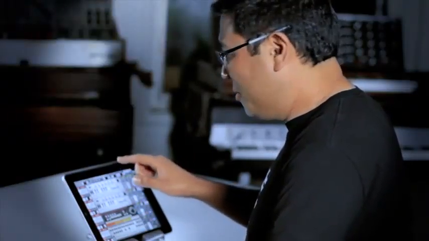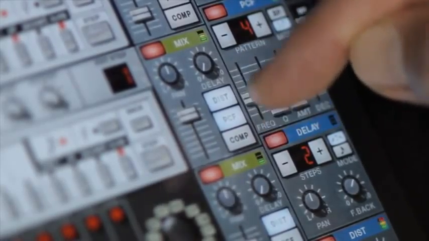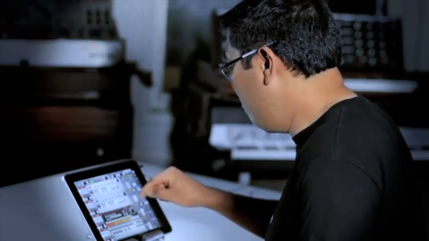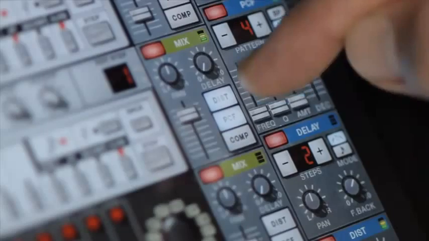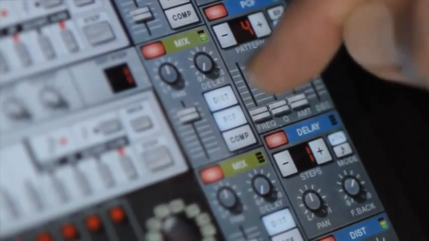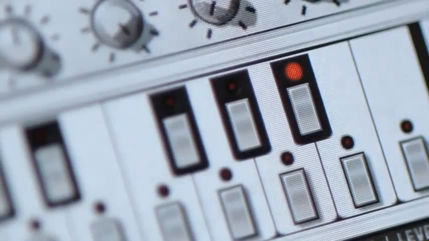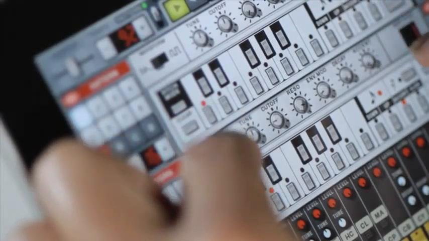So now I'm going to go and record some filter movements on this. But you can go back as many times as you want and make as many adjustments layered on top of each other.